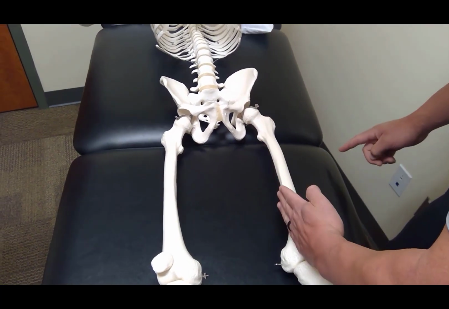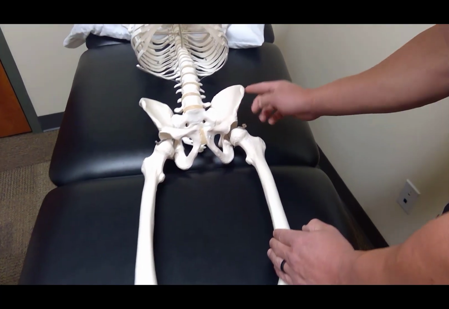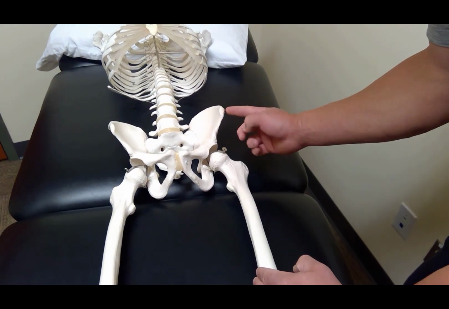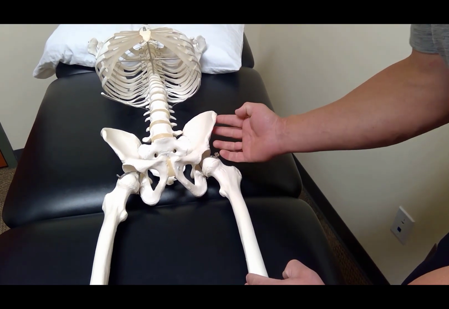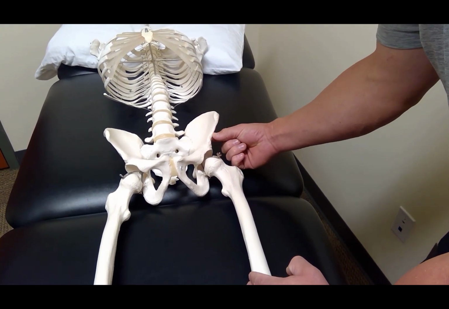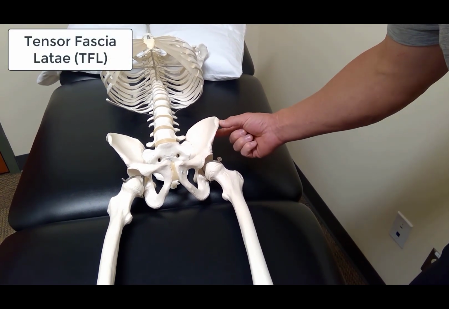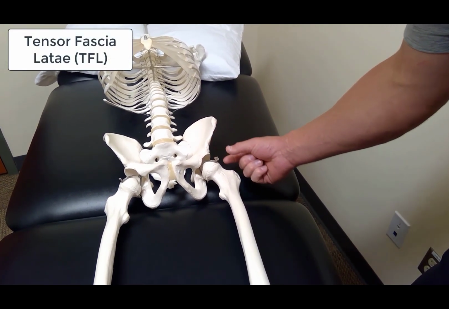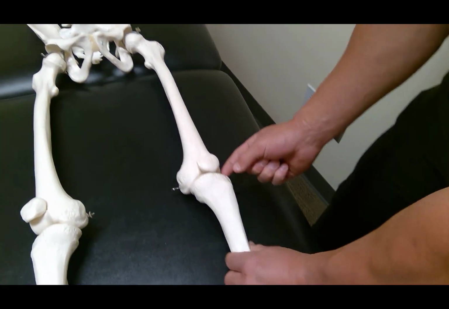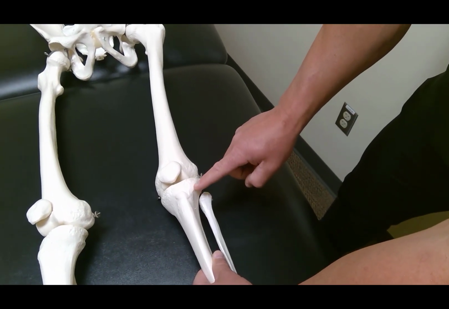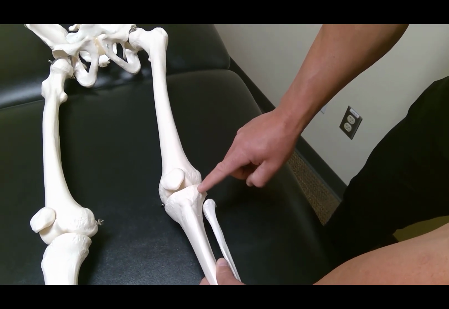So there's one border coming here. If we palpate on the other side, just this posterior side of the ASIS, that's where the origin of the tensor fascia lata muscle sits. And that TFL muscle runs down the lateral thigh and inserts at Gerdy's tubercle down here on the lateral knee, on the lateral tibia.